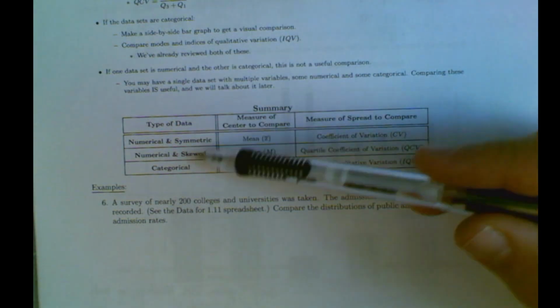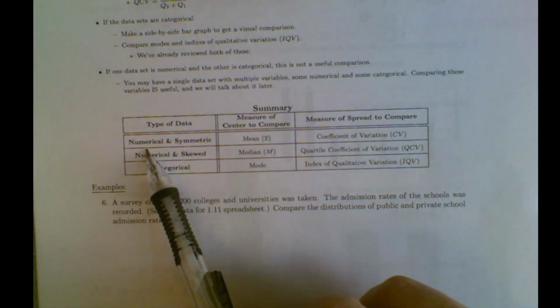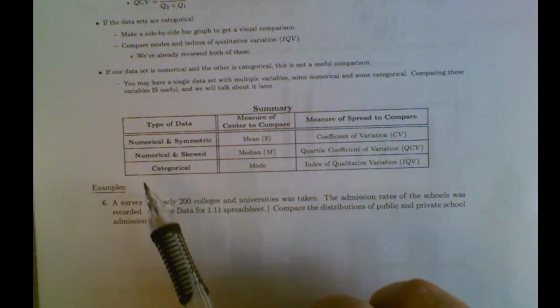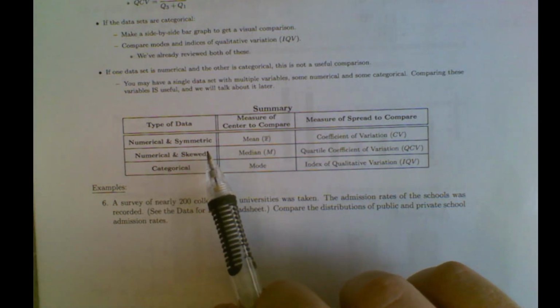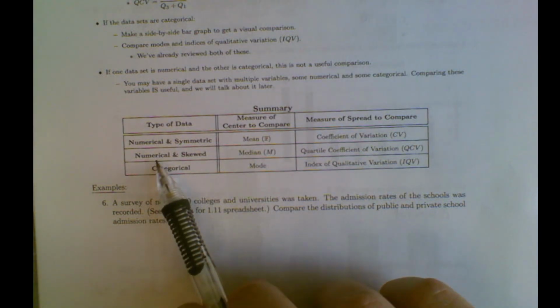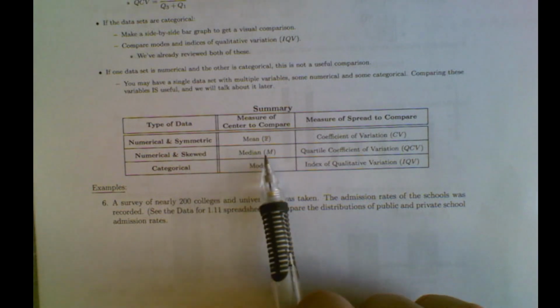Anyway, here's a summary of what we're saying. Again, this is a pretty good summary. Depending on your type of data, if you have 2 numerical data sets that are both symmetric, then you'll compare their means and their CVs. If you have two numerical data sets and at least one of them is skewed, then you'll compare their medians and their QCVs. And if you have two categorical data sets, you'll compare their modes and their IQVs. Let's walk through some examples.